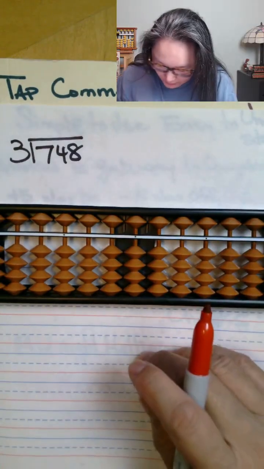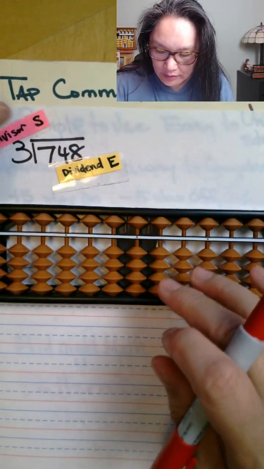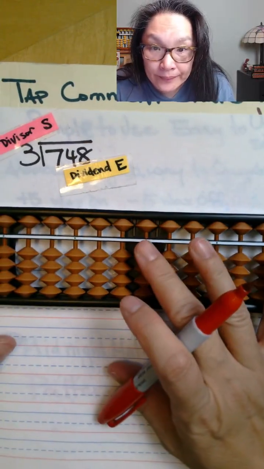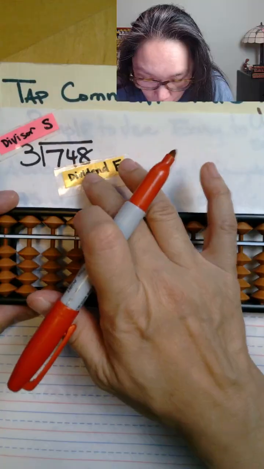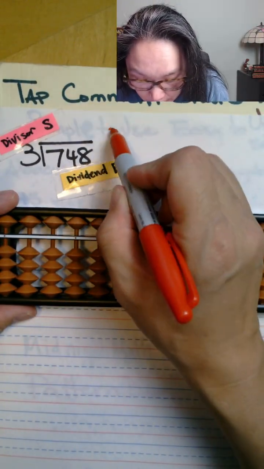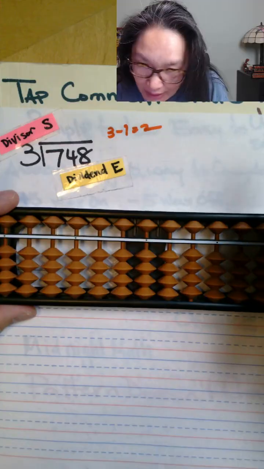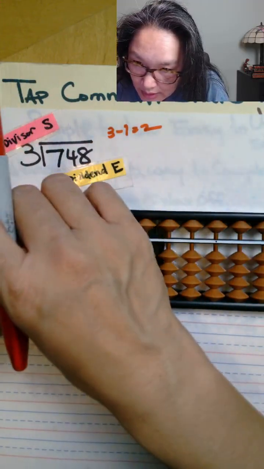Our dividend and our divisor. Right? So where's our starting point? So the next thing is 3 take away 1 is equal to 2. Decimals? I don't think this is decimals. This is not decimal yet.